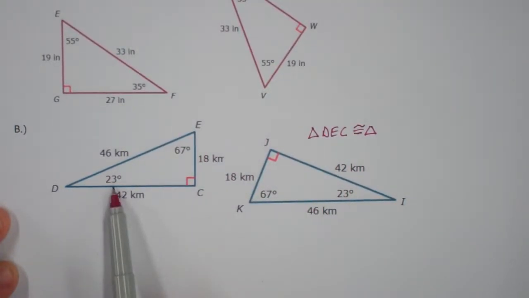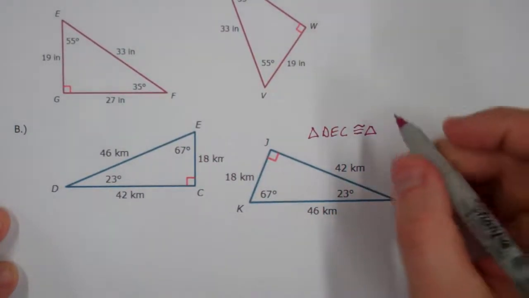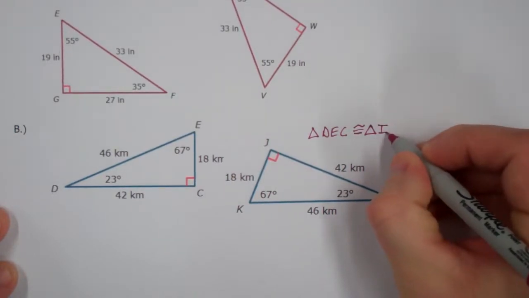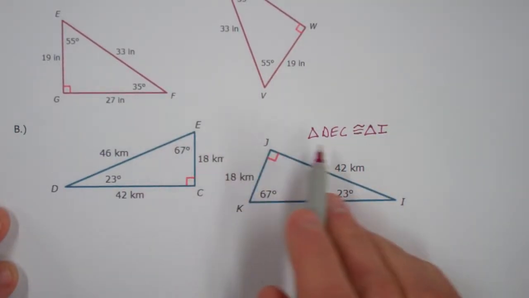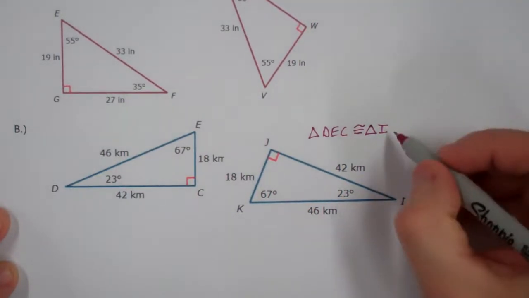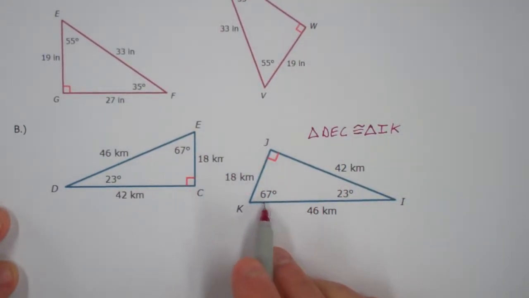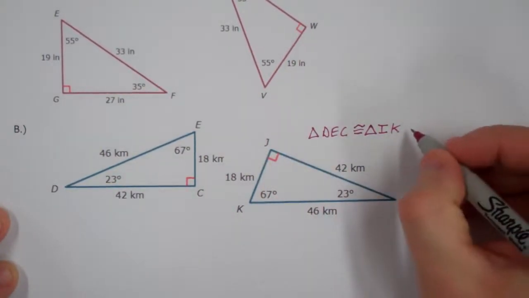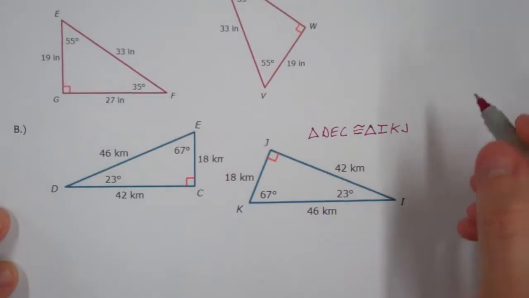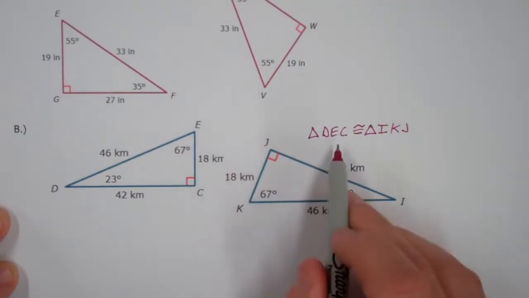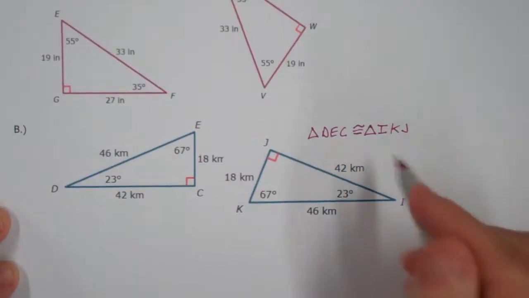So D has an angle measure of 23. We've got to pick I here to start off this triangle. We've got E next, which is 67, so K, which is 67, needs to come next. And then J will come next here, and J is 90, and C also in the last position would be 90 degrees.